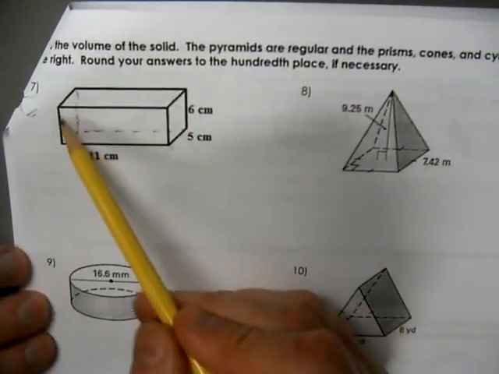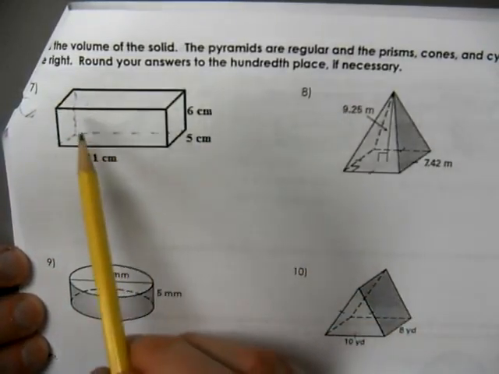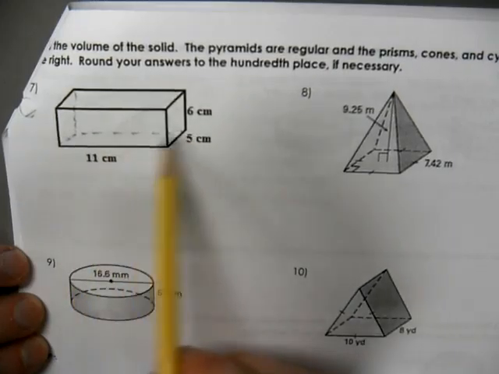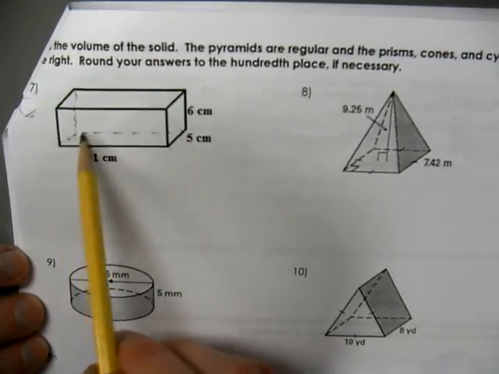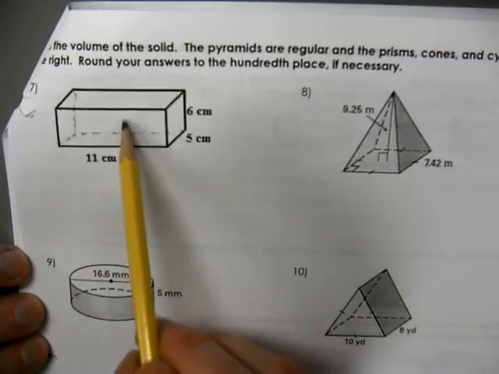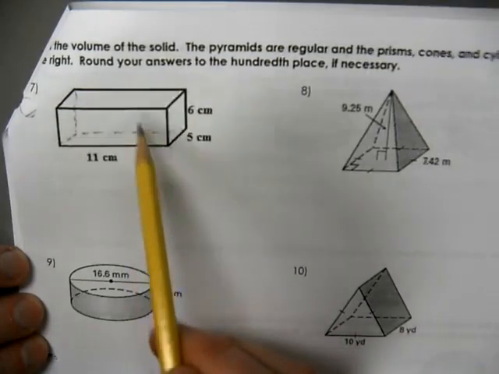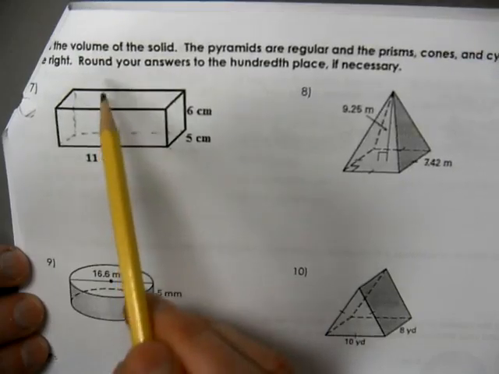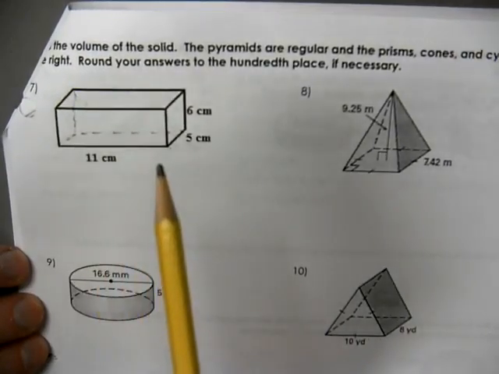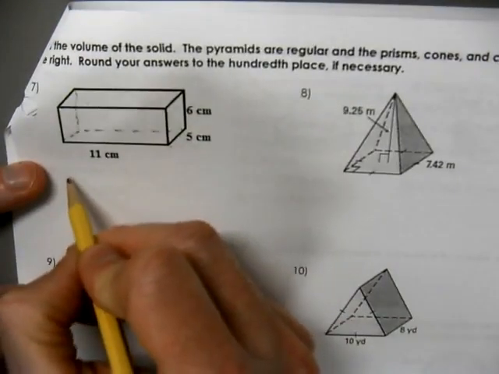You could look at this rectangular prism in two different ways. You could look at it like a fish tank, where you fill up the fish tank and the water starts across the bottom and then fills up. Or you could look at it like a loaf of bread, where you would slice off piece after piece after piece and work from one side to the other. Either way you do it, you get the same answer.